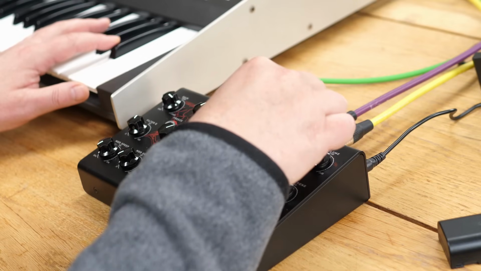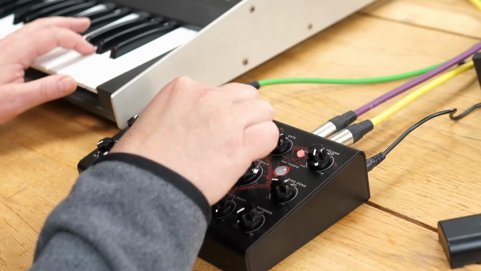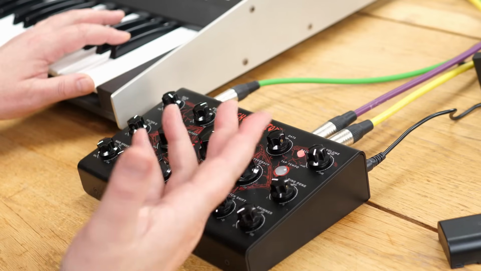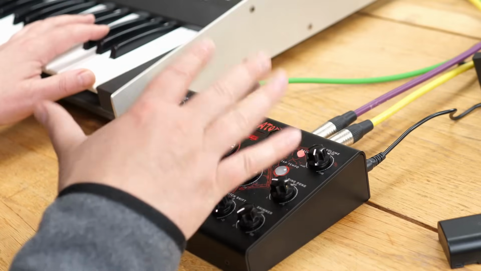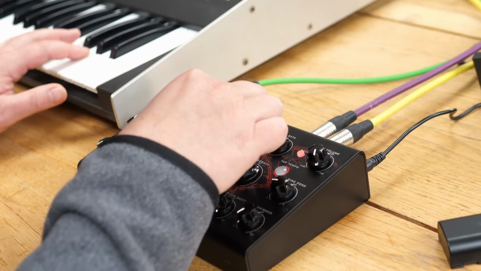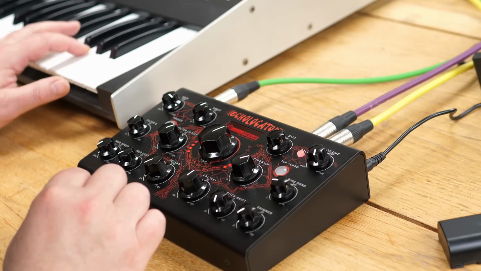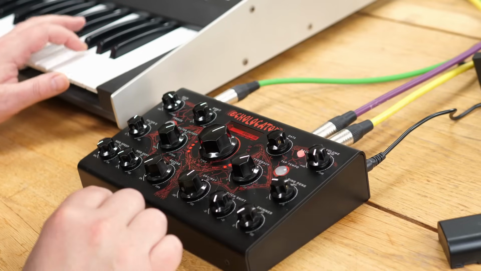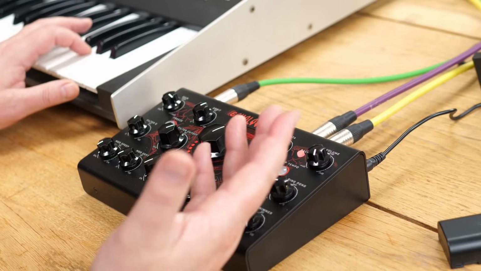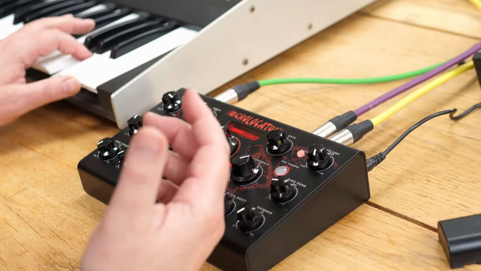Dirty off. Loads cleaner. Dirty's more obvious on the longer times. So still hear it. Well, it's still pretty obvious, isn't it?